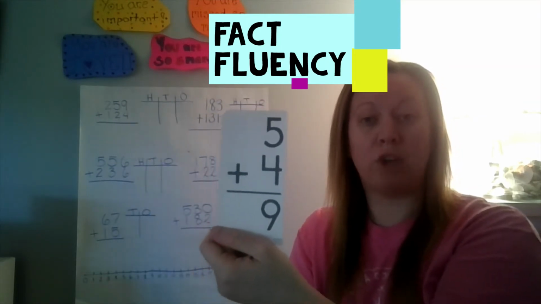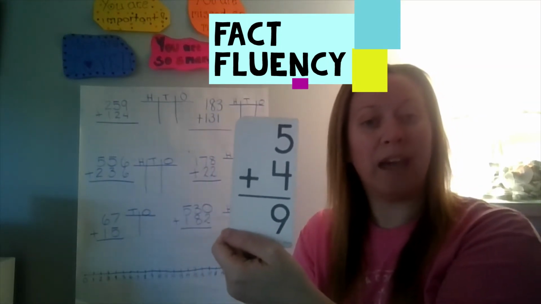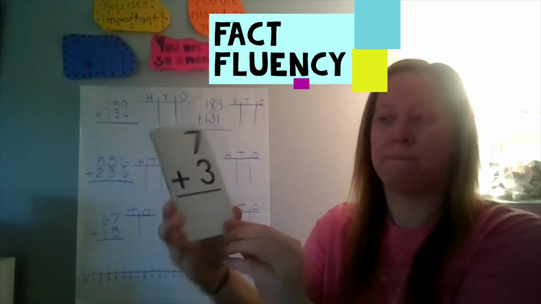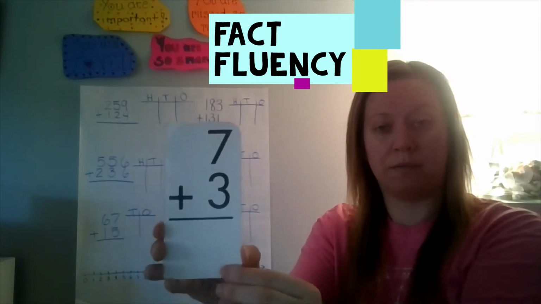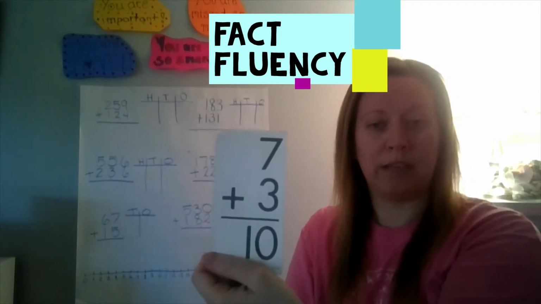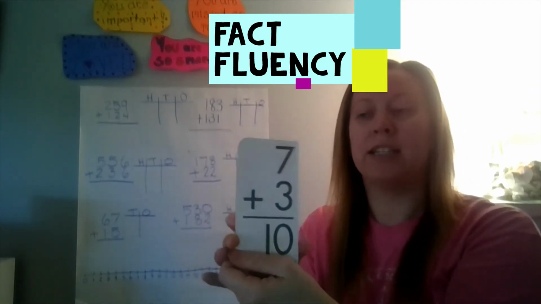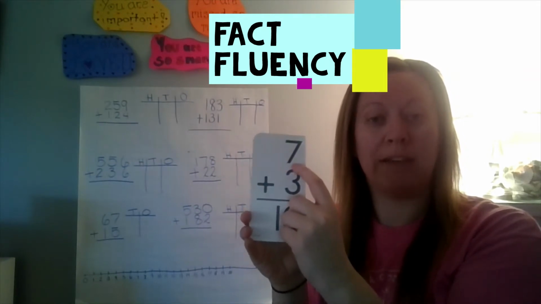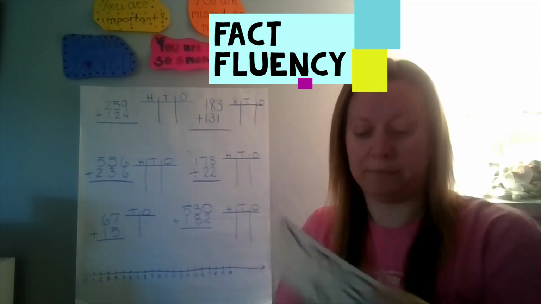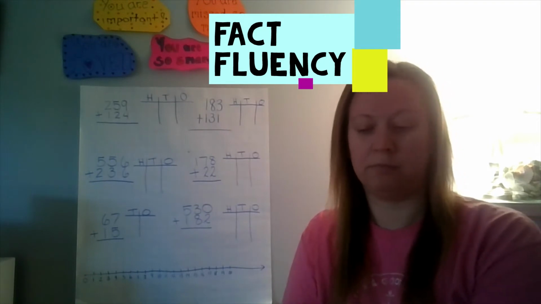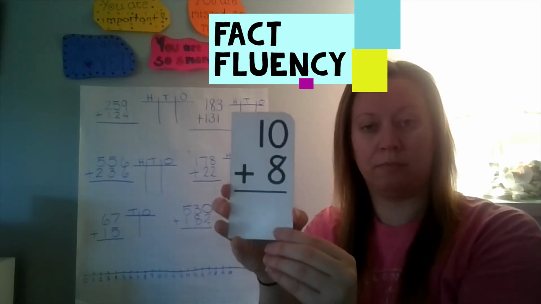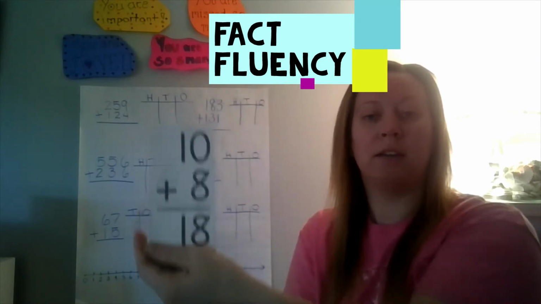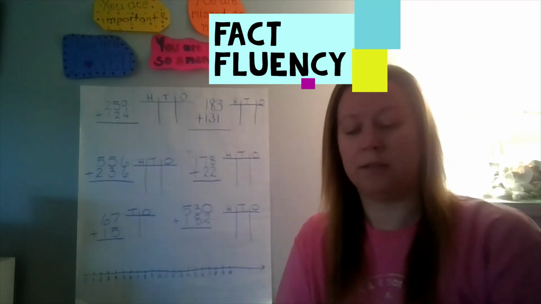Same thing, if you know 5 plus 5 is 10, 4 is 1 less, so it'd be 1 less than 10. So your answer is 9. 7 plus 3, 10. Like I said, always start with your big number if you're going to count up. So you would start with 7, 8, 9, 10. Same kind of one, just replace it into the ones place. 10 plus 8 gives you 18.